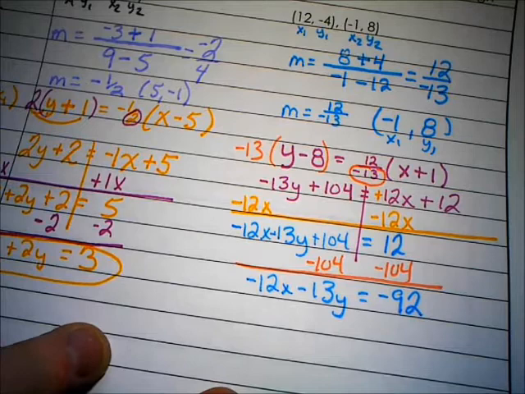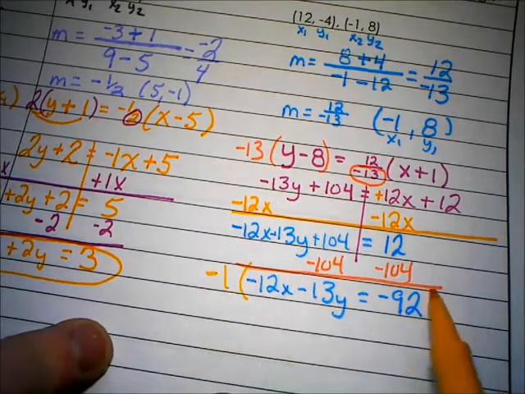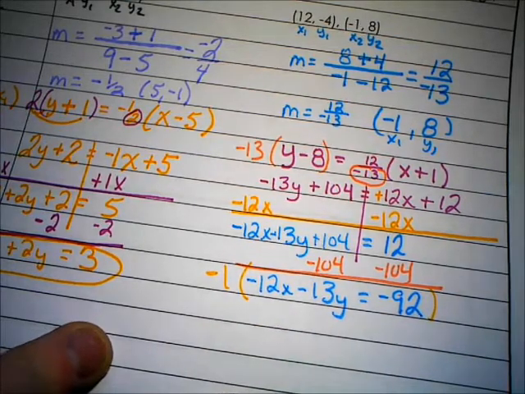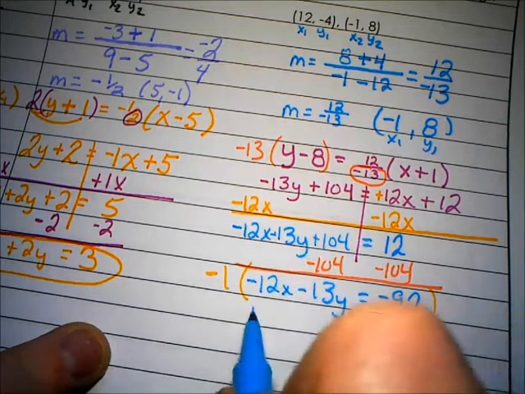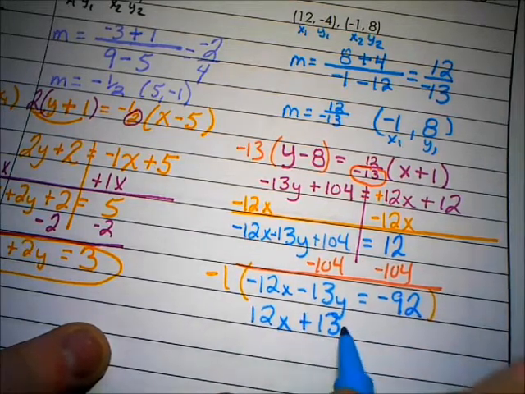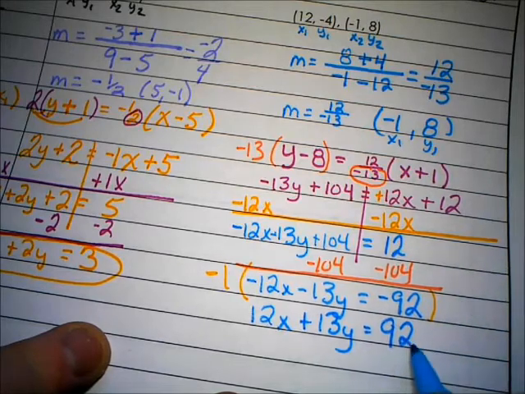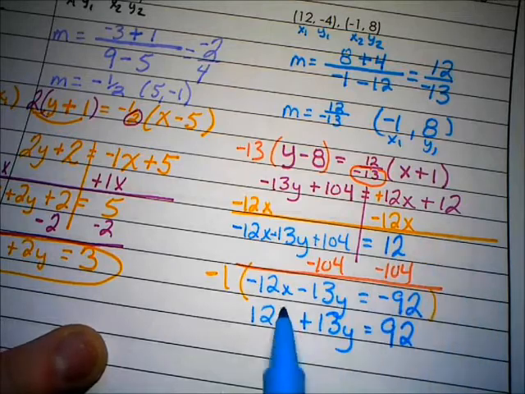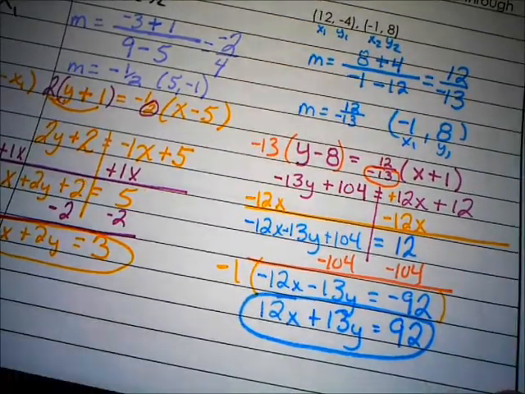No. I have it leading with a negative. Can't have that. So I'm going to multiply everything by a negative. So negative 1 times negative 12 is positive 12. Negative 1 times negative 13 is positive 13. And negative 1 times negative 92 is positive 92. Now am I done? Yes, finally. Finally I'm done.